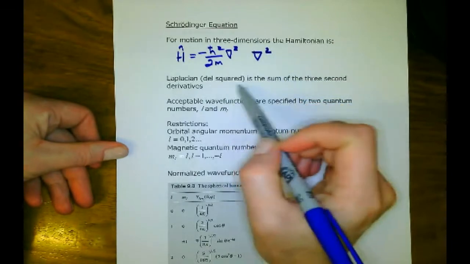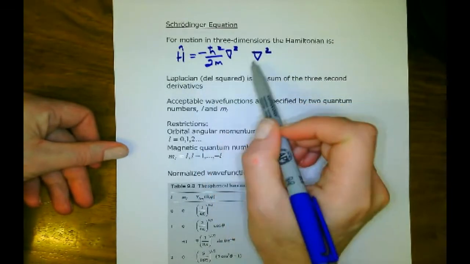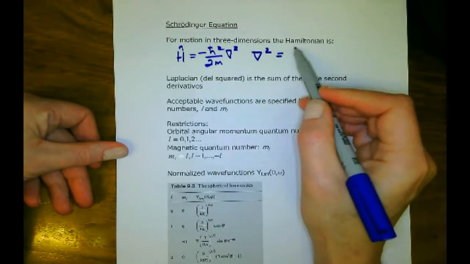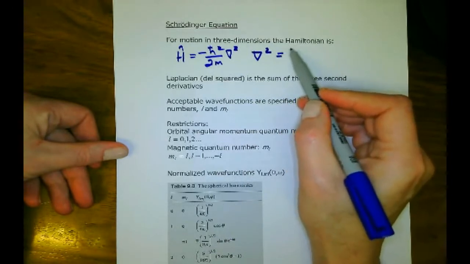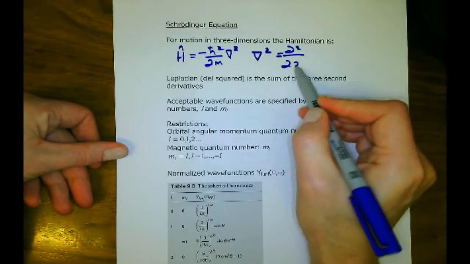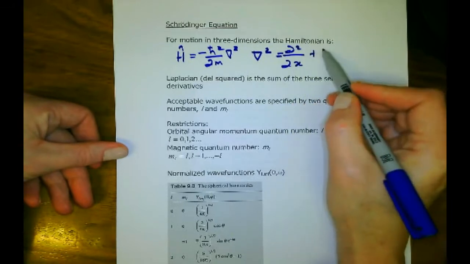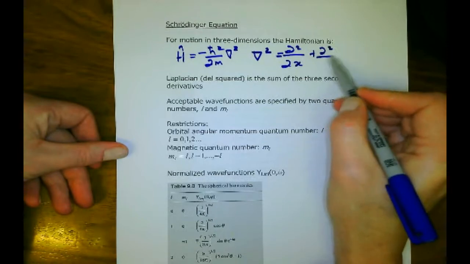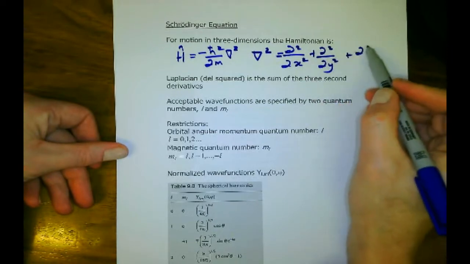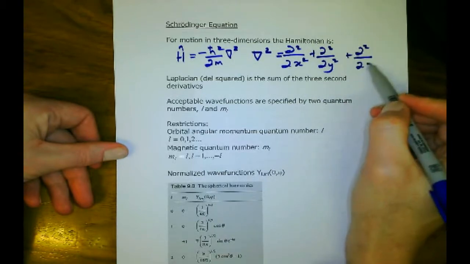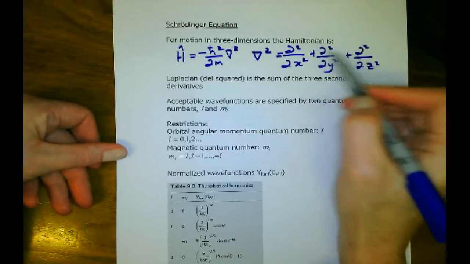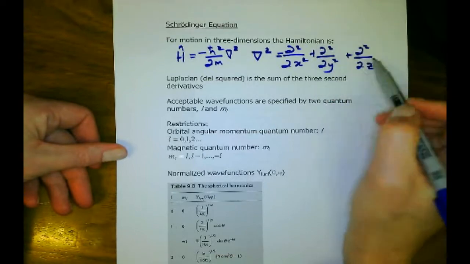It's also known as del squared, or the Laplacian. You don't have to worry about this. We're not going to use this in calculations, but just remember that we're dealing with 3 dimensions now, which is the second derivative to x, the second derivative to y, the second derivative to z. These are partial derivative signs, so instead of using a d, we use this partial derivative sign.